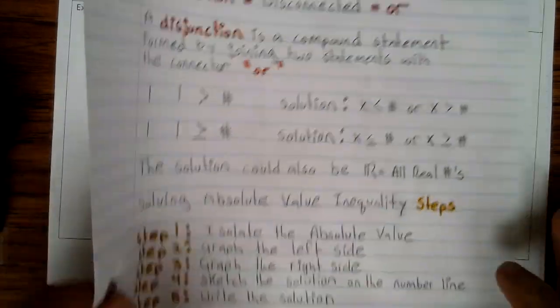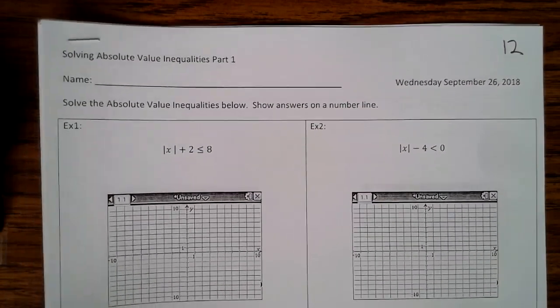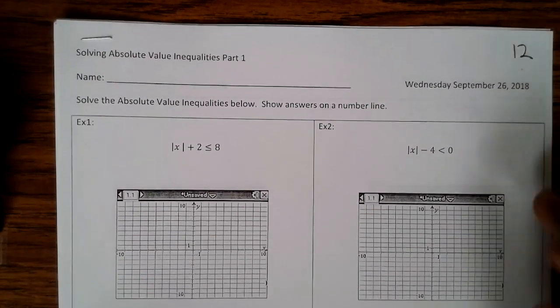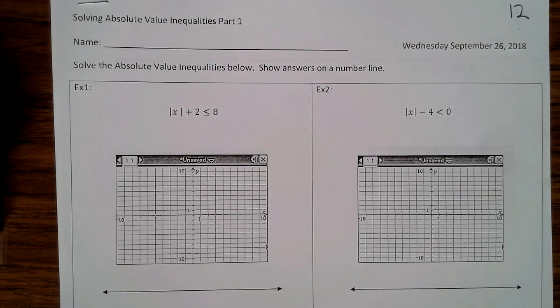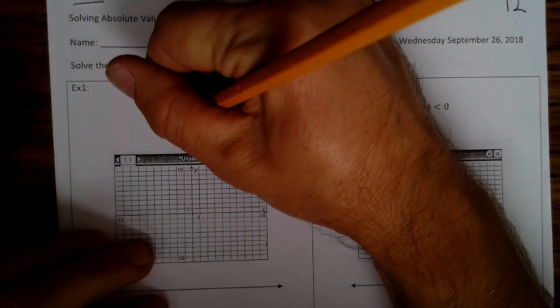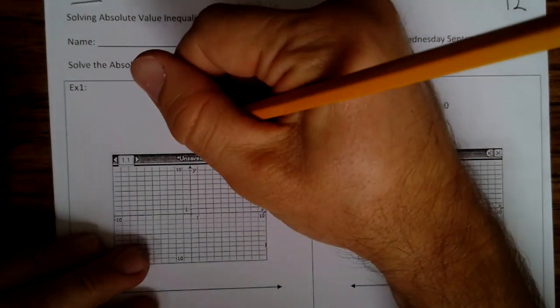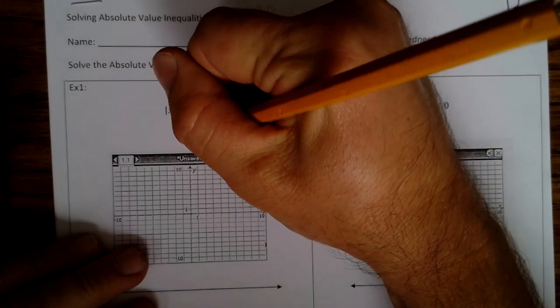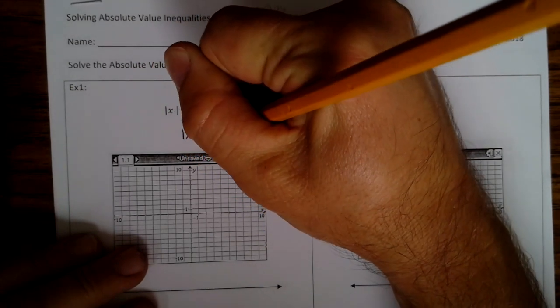Let's take a look at the examples, which again, this page is going to be on journal binder page 12. Solve the absolute value inequalities below. Show your answer on the number line. So the first step is to isolate the absolute value. So we're going to subtract 2 from both sides. That's 0. So we get the absolute value of X is less than or equal to 6.